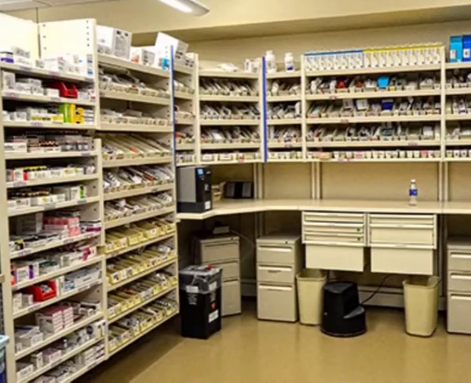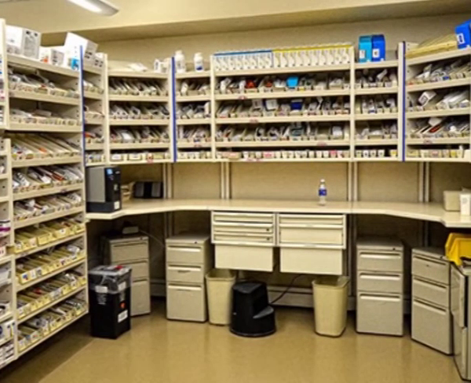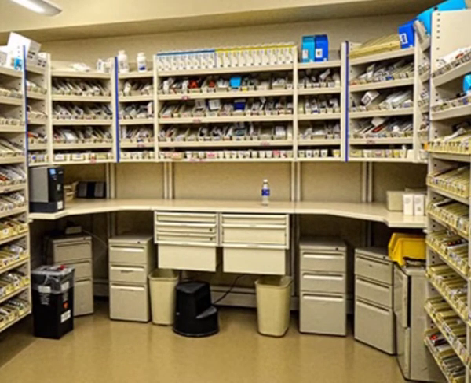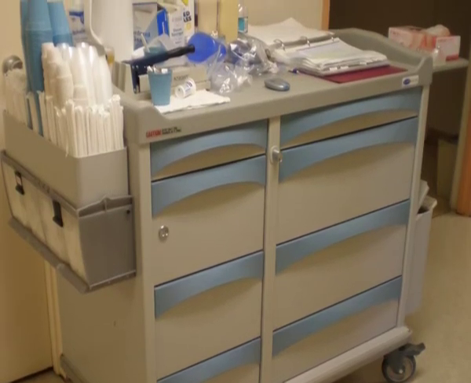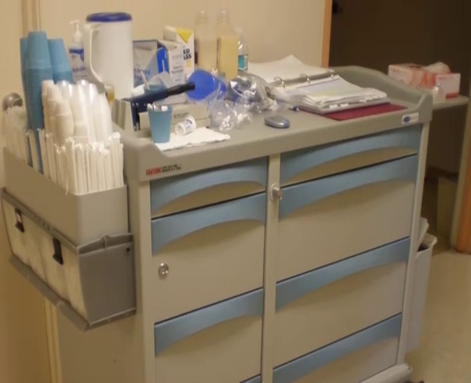Now we will see the decentralized unit dose system. As the name says, this system operates through small satellite pharmacies located on each floor of the hospital. The main pharmacy in this system is used as the procurement, storage, manufacturing and packaging center serving all the satellites. The delivery system is accomplished by the use of medication cards. This type of system can be used for a hospital with separate buildings or old delivery systems.